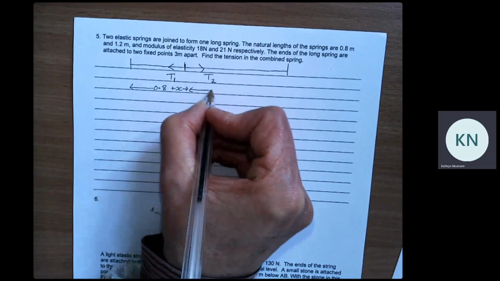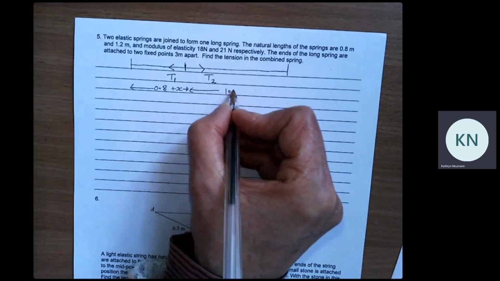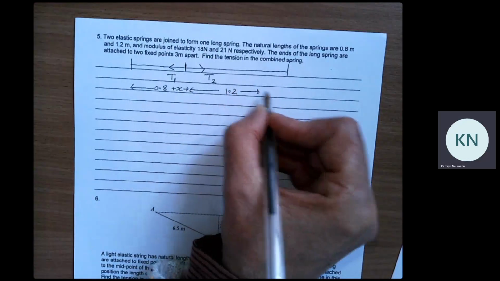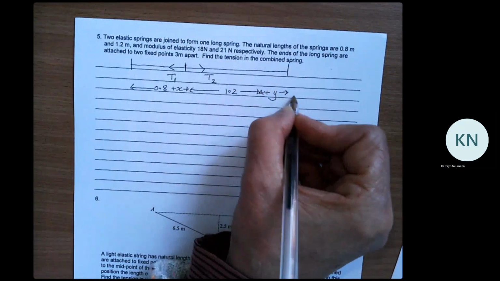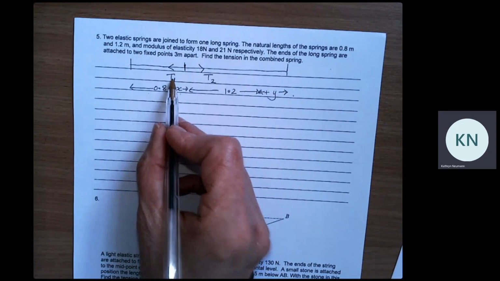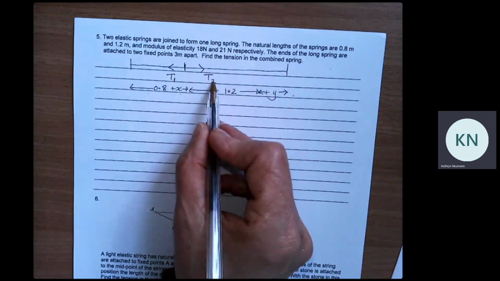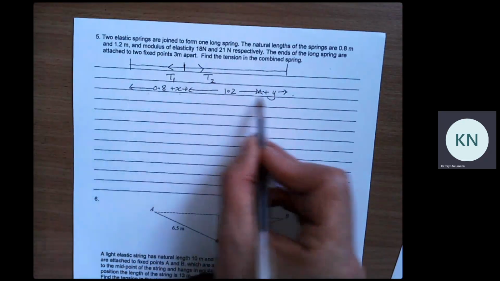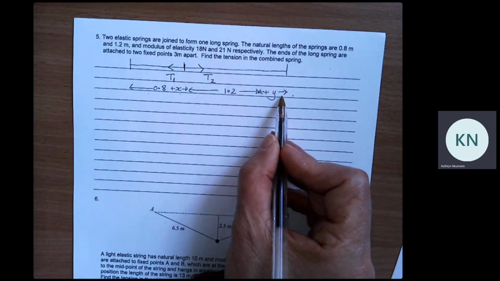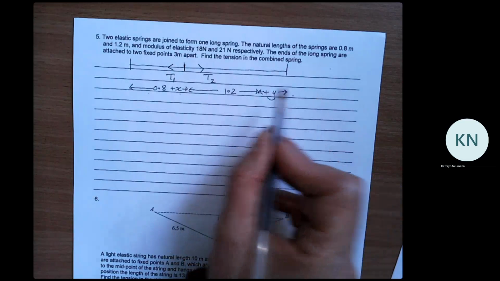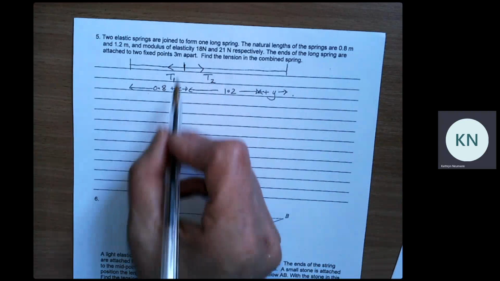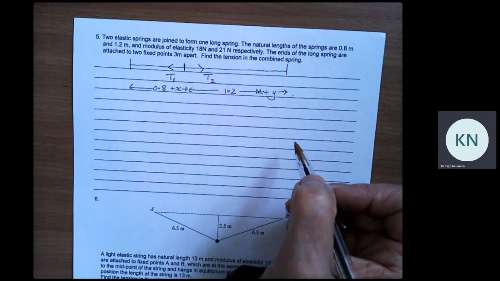And then here we've got 1.2 plus an extension, which we're going to call y. So we've got 0.8 plus x for the first spring and 1.2 plus y for the second spring. And all of this is equal to, beg your pardon, is equal to 3 because they are 3 meters apart.